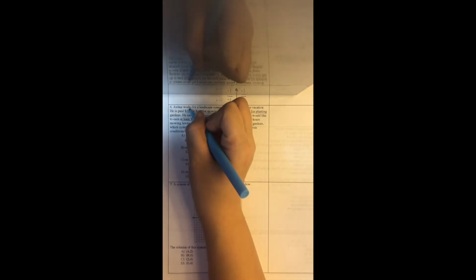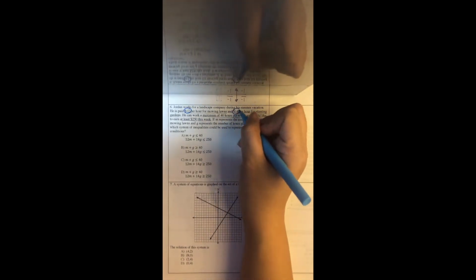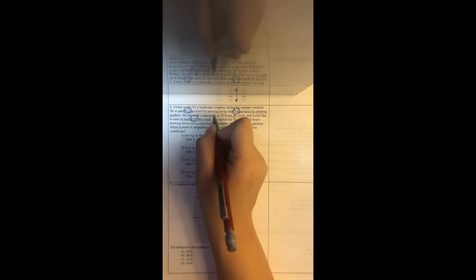Remember, we talk about this all the time. Money must go with money. So let's go ahead and circle all our money values. $12, $14, and $250. So when I am creating this inequality, at least my first one, all of these things need to go in the same inequality. Well, $12 goes with mowing lawns, which we said is represented by M. So that goes with 12M. The next part, $14 for planting gardens. So that has to go with G, right? Because planting gardens is represented by G. So plus 14G. And I know that has to do with 250.